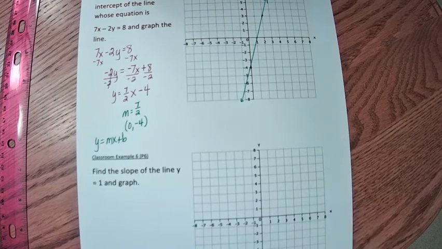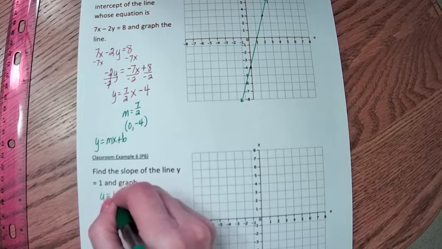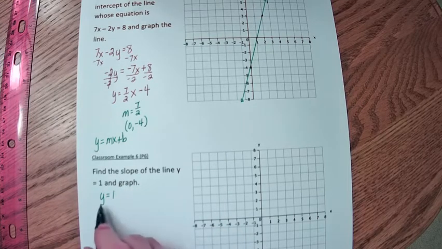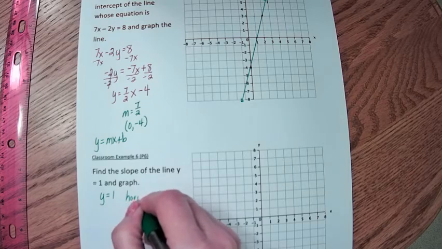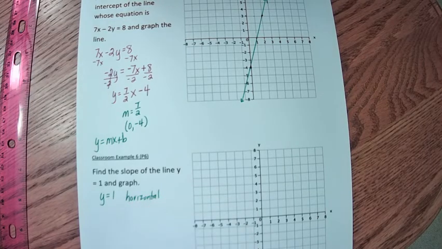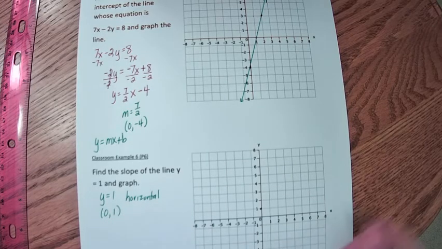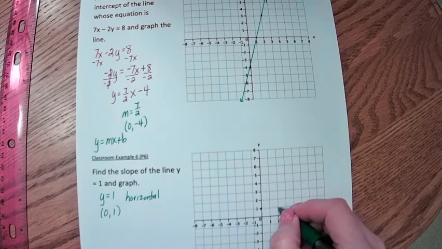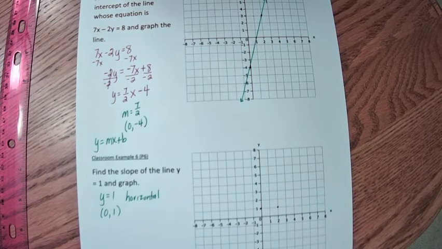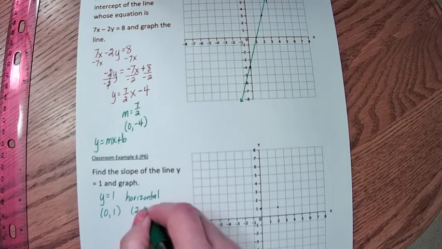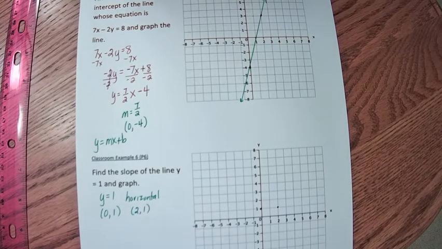All right. Classroom example 6 says, find the slope of the line y equals 1. All right, so y equals a constant. This is going to be a horizontal line. So if y equals 1, we know that it's going to go through the point 0, 1. And pick any other point with 1 as the y value. Let's say also between 2, 1.